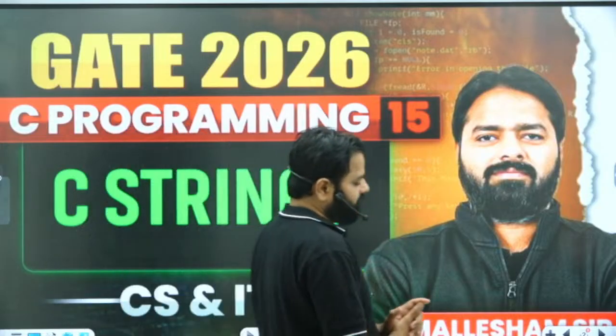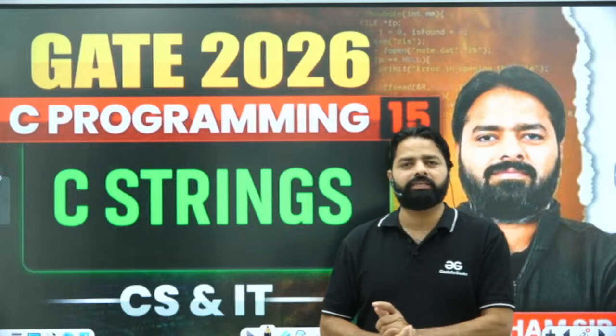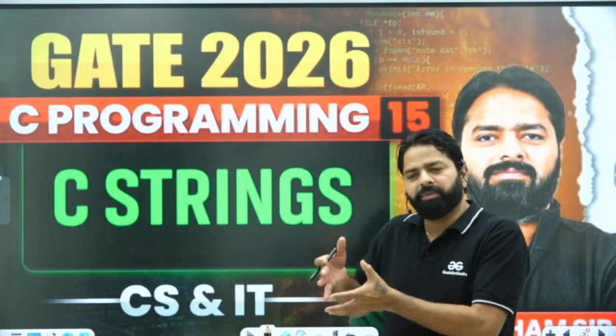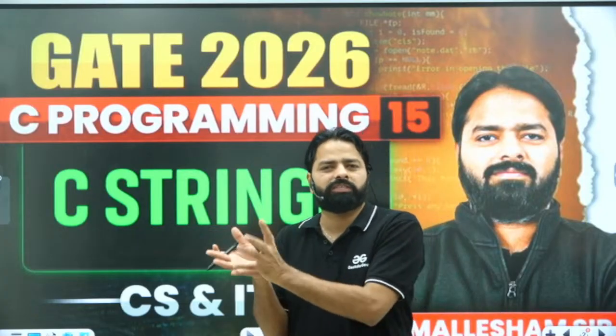तो शुरू करते हैं हम आज की सेशन द सी स्ट्रिंग्स. राइट, maybe you have studied the C strings already, but we might be using the strings from the beginning of this C programming, like the percentile s we use for the strings if you require, correct?